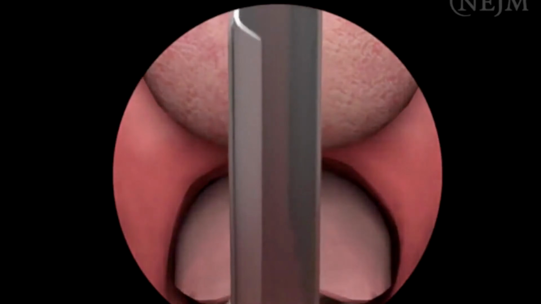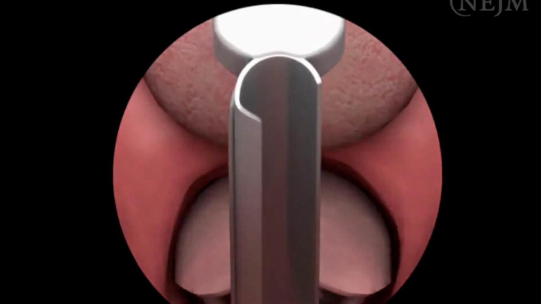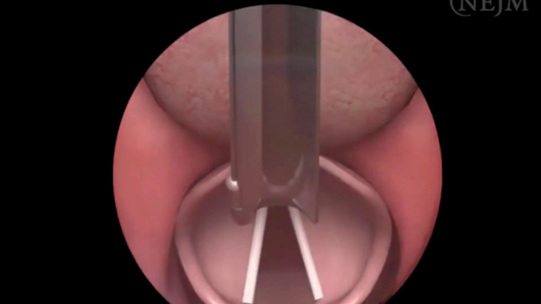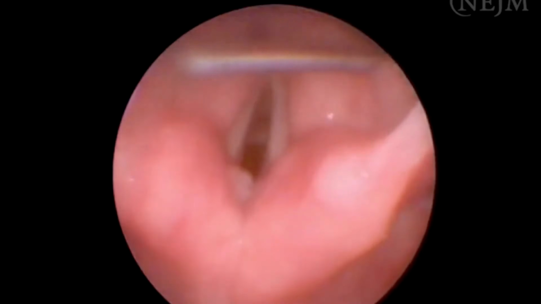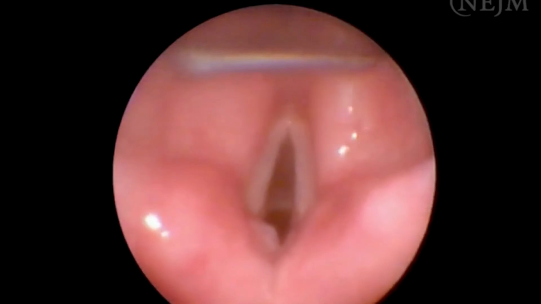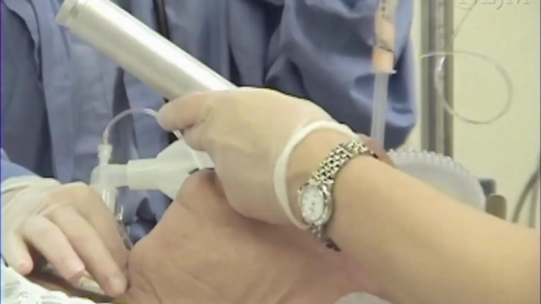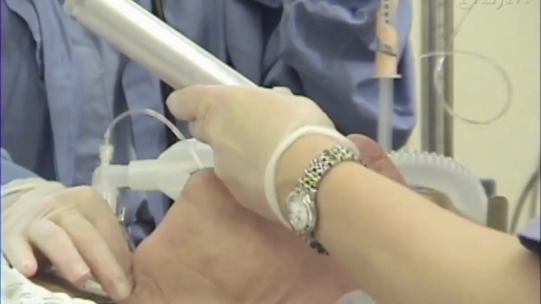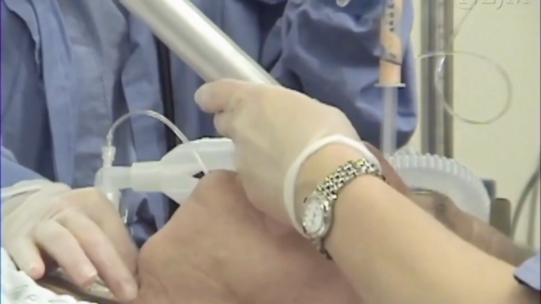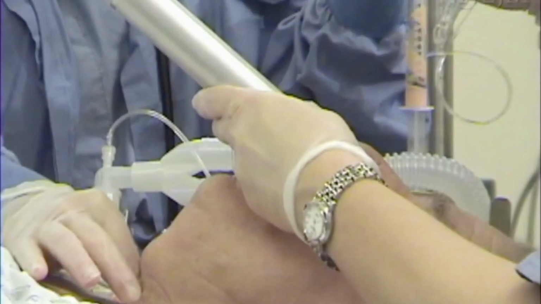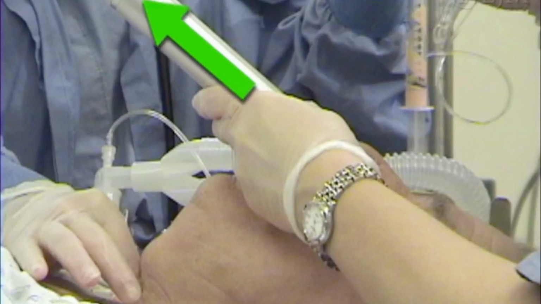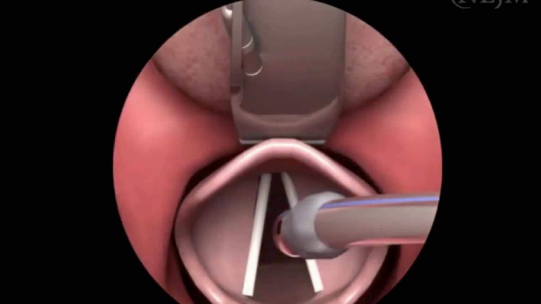Continue advancing until you identify the epiglottis. This is your key landmark. If you don't find the epiglottis, everything else becomes guesswork. Once the epiglottis is identified, lift the laryngoscope upward and forward. Do not rock back on the teeth. You are lifting the mandible, not prying open the mouth. As you lift, the vocal cords should come into view.